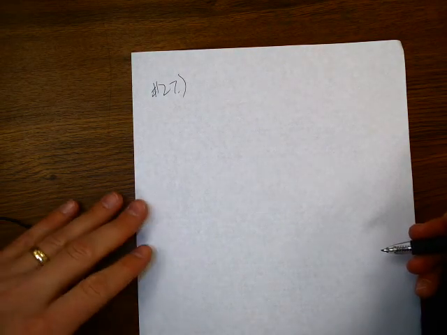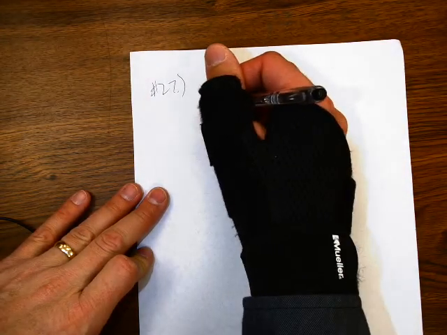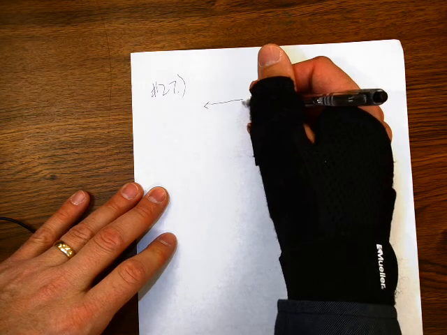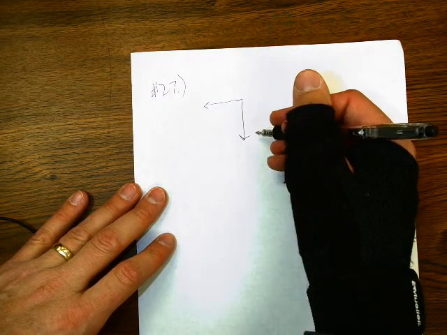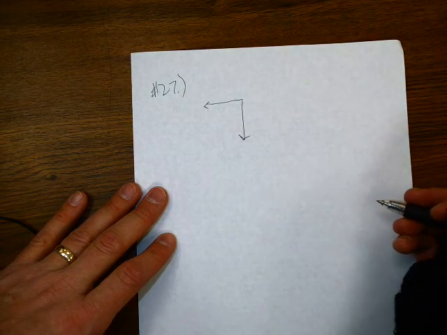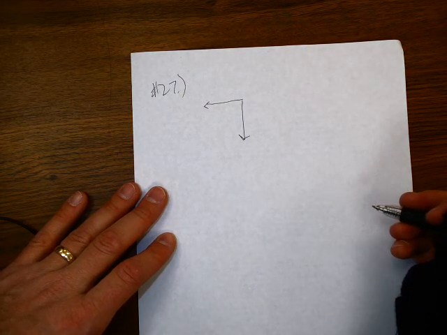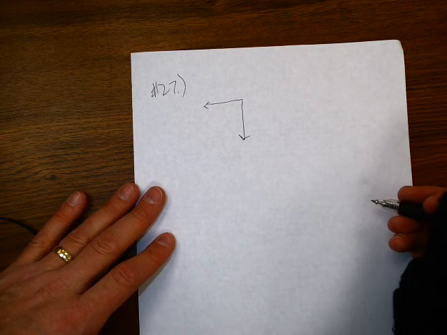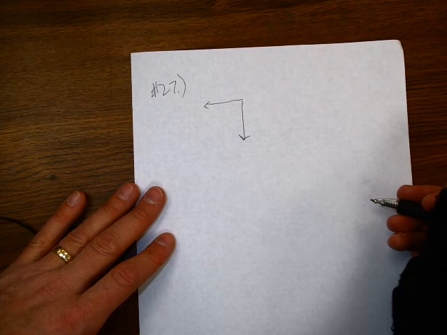Okay, so 27, we have these two forces. So really the question I need to figure out here is, what is the sum of the forces? What do I get when I add these force vectors together? So really it's just a vector problem. So for part A, they're giving me numbers. Looks like it's 10 and 16.